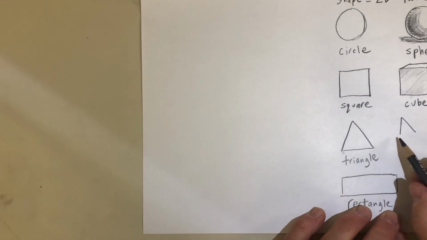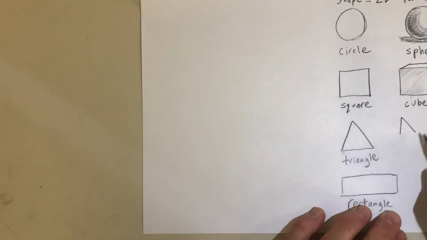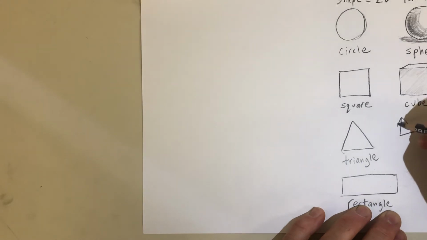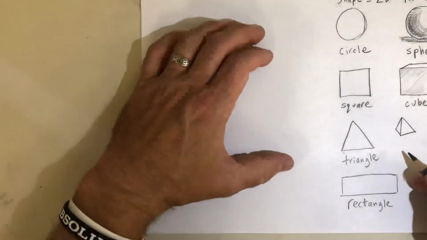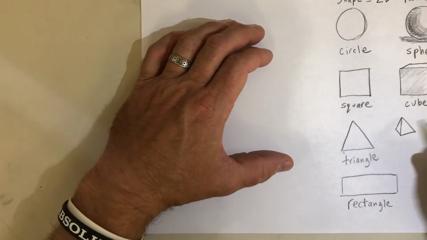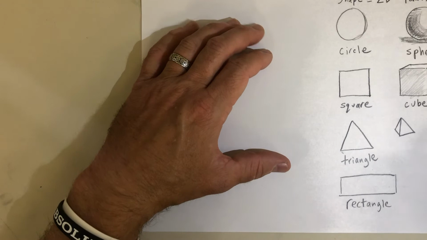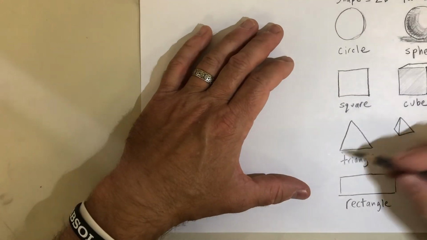Kind of mess up the angle on that. You can fix it and make it more upright if you want, but it's not going to matter that much. And then you can add your side over here, or because I kind of did the angle a little bit wrong, I'm going to put it over here. Okay, but your triangle can turn into a pyramid many ways. That's not the only way to do it.